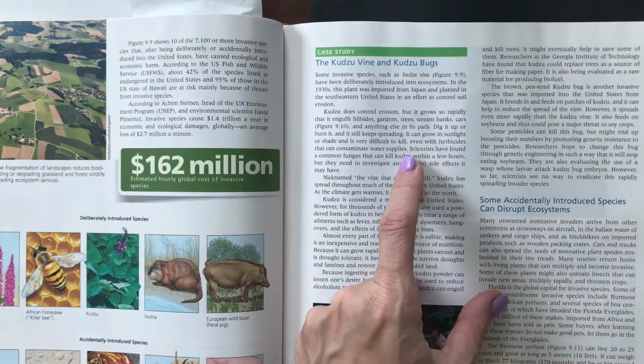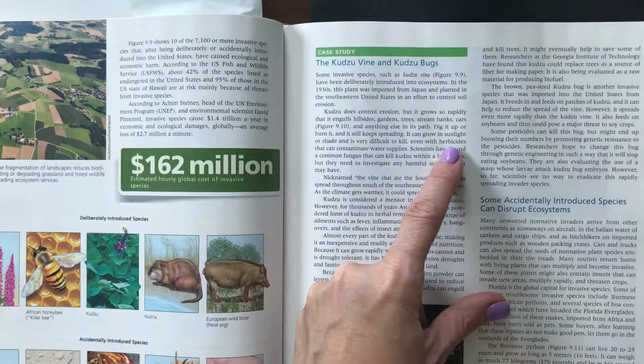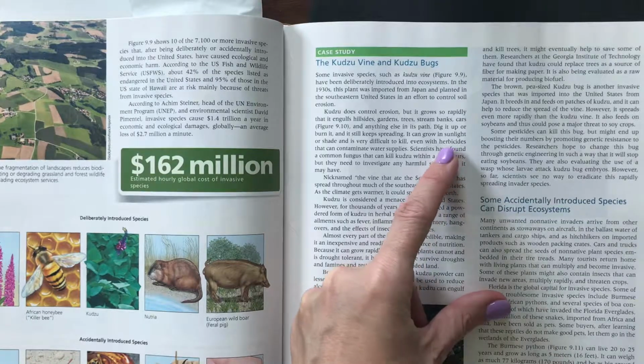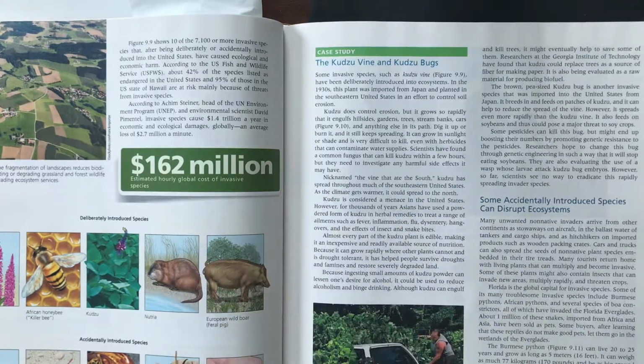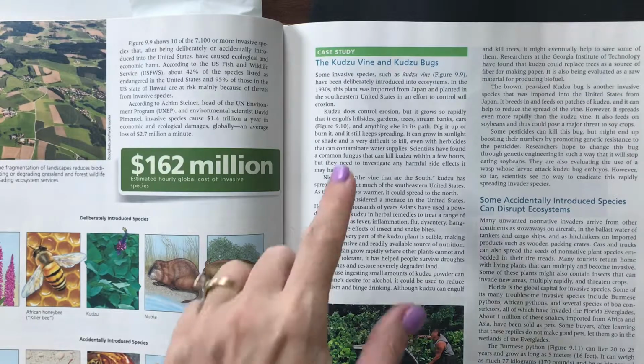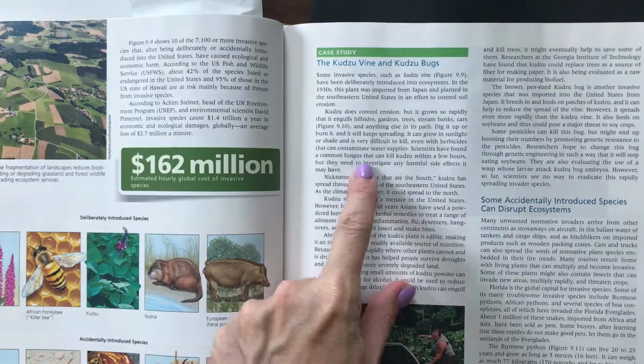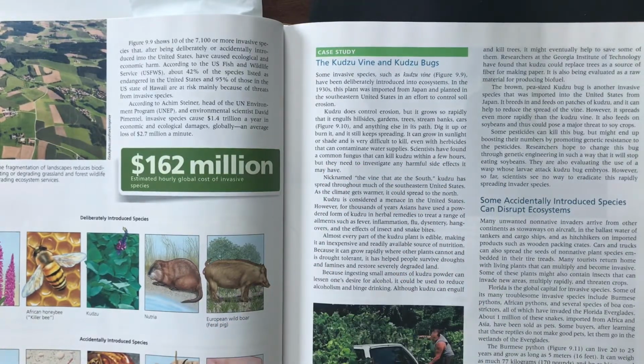Very difficult to kill. You use too much herbicide on it, and some of it will wash into your drinking water. Now, they've found a common fungus that can kill it, but then the problem becomes if you introduce it into the environment, is it going to impact everything else that's there? Who knows?